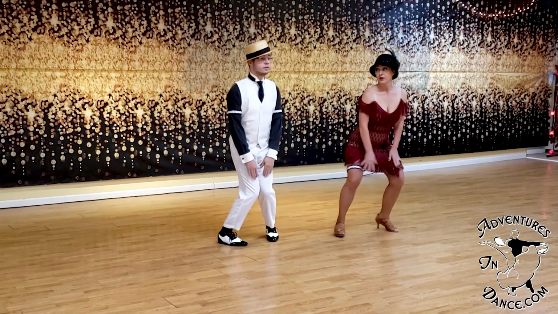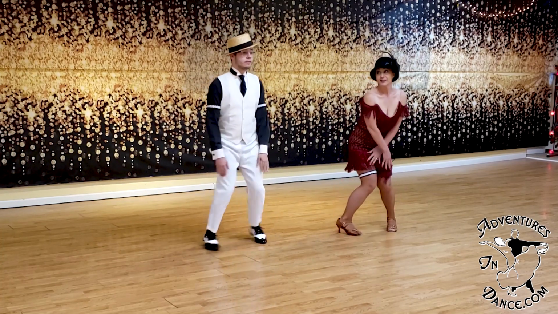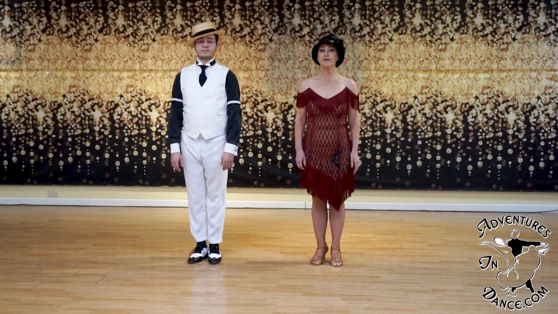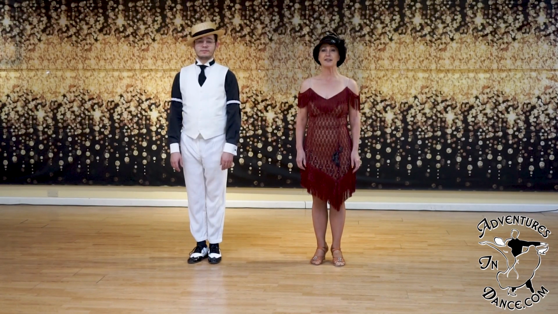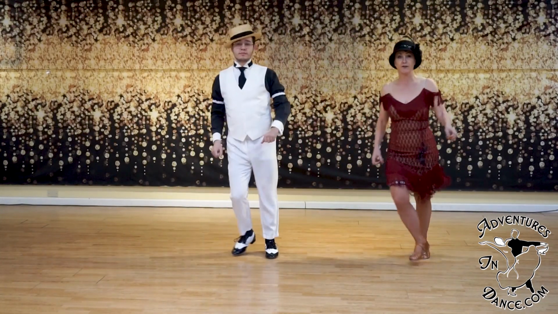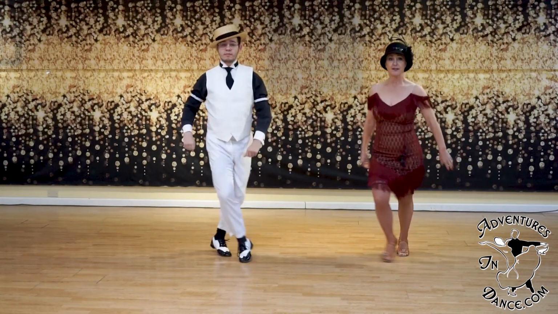Knees. 2, 3, 4, 5, 6, 7, 8. Step 7, we have these fun little Charleston kicks. They look like this. 1, 2, 3, and 4, 5, 6, 7, and 8.